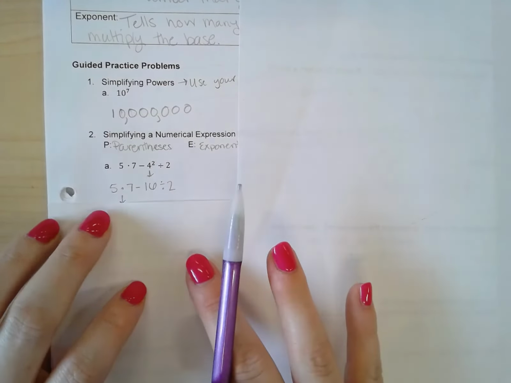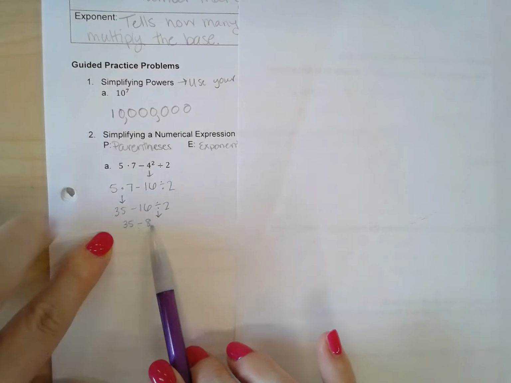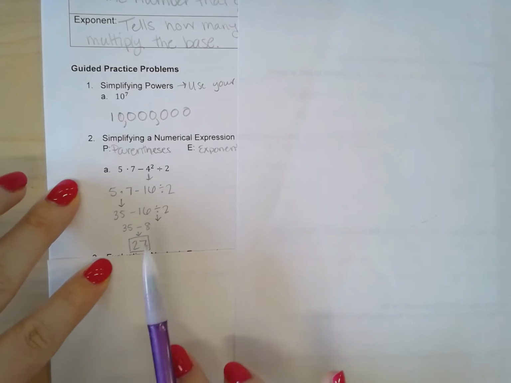I have two operations left, a minus and a division. Now I have to do the division first because that comes first in my order of operations. So I'm going to cover this up, and 16 divided by 2 will give me 8. So I'll have 35 minus 8. So my final answer will be 27.